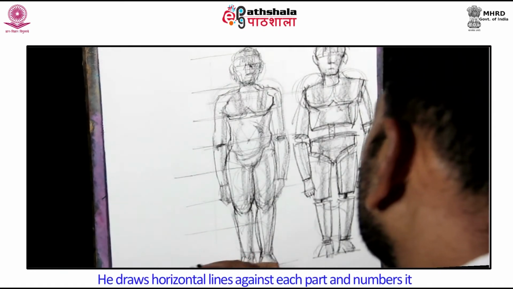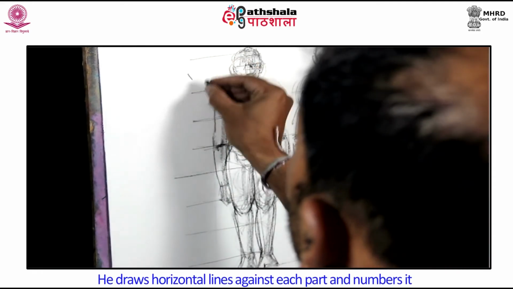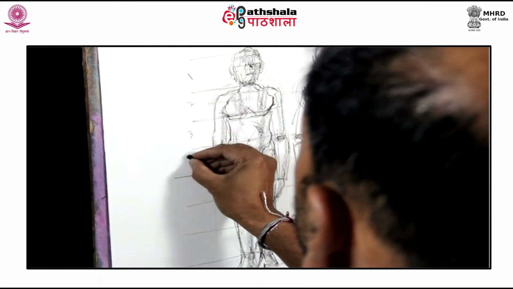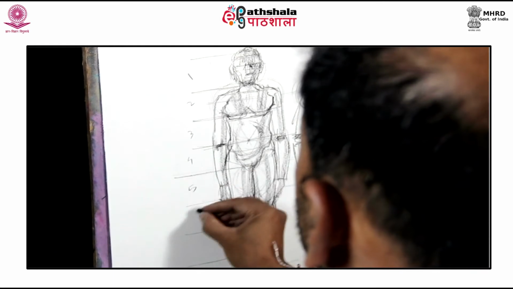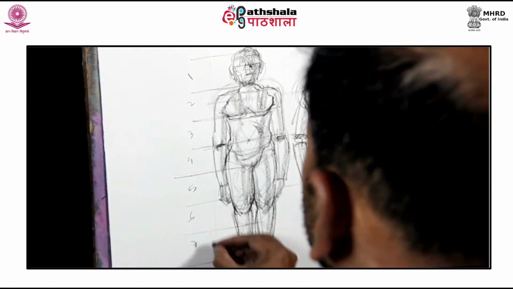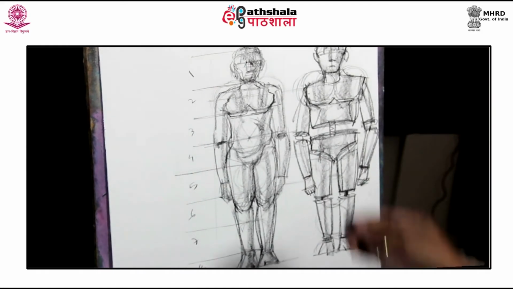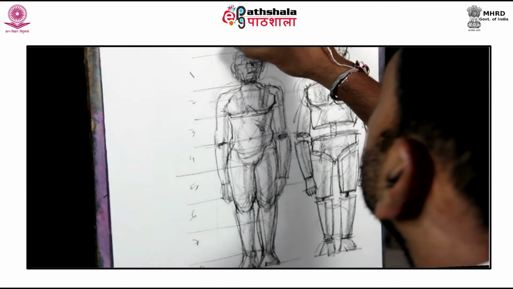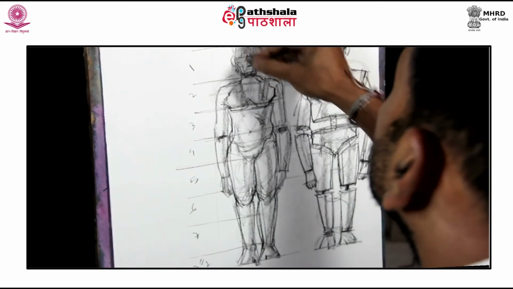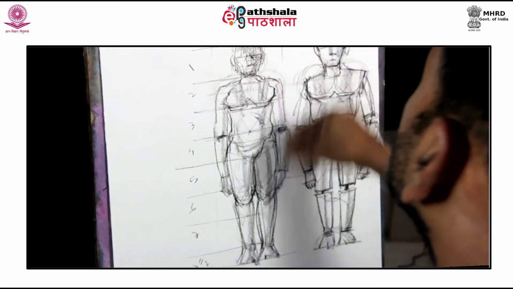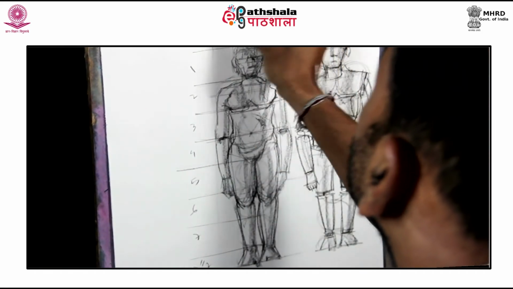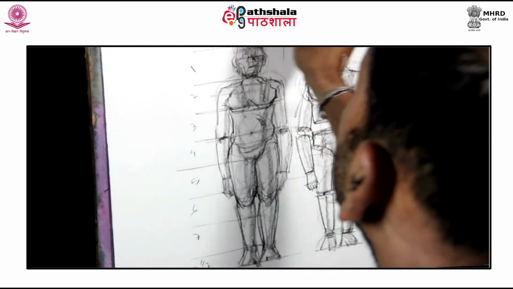Draw horizontal lines against each part and number it. And above the head, draw parallel vertical lines to show half head proportion on both sides above the shoulders.